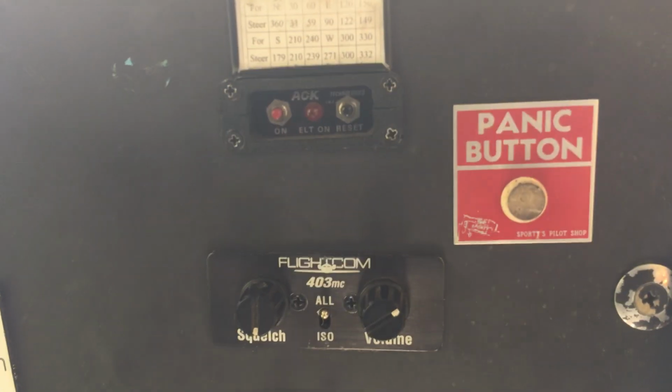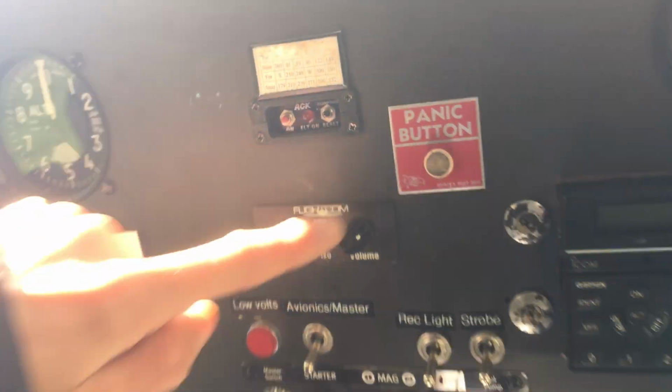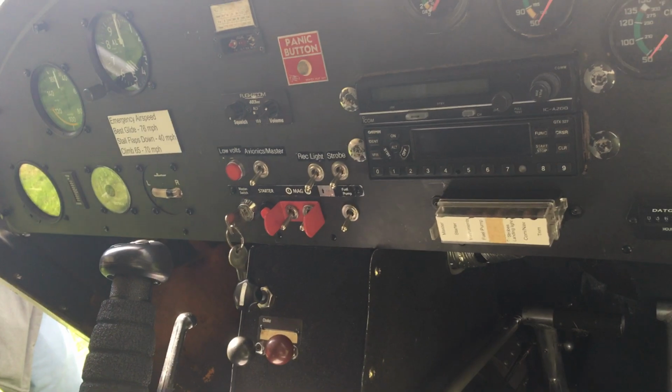Who is your tower? Here, no one. Farther out, there's lots of towers. Depends where you go. And the panic button is a nice touch. Doesn't do anything. So we're not allowed to panic in airplanes.